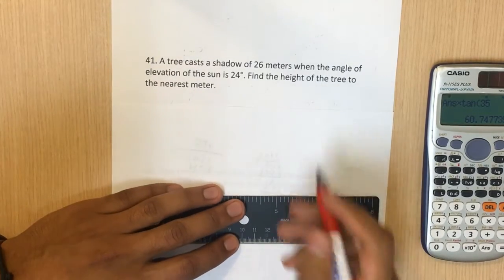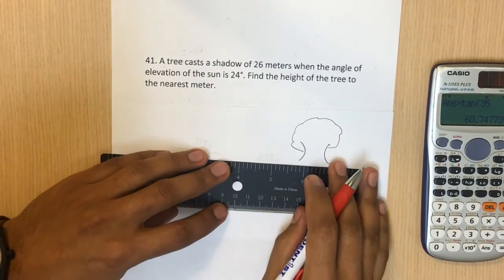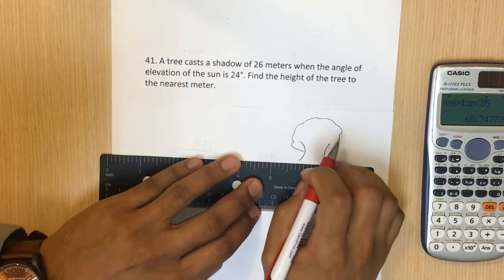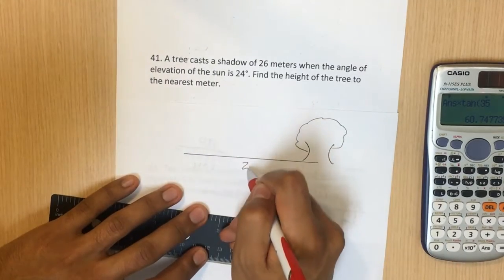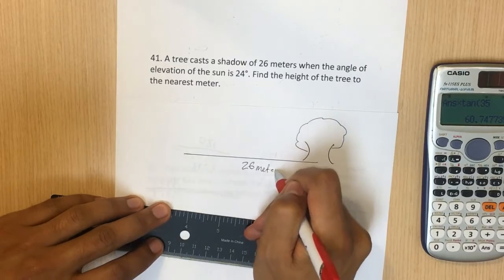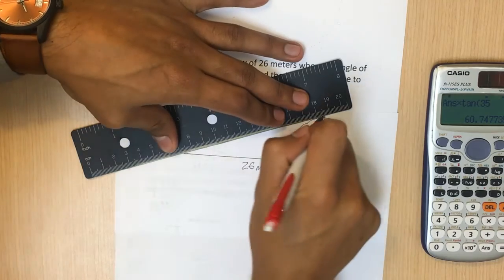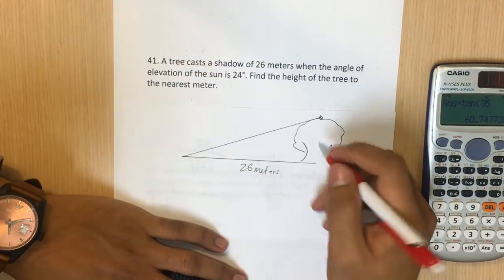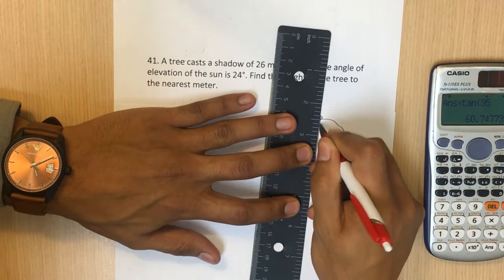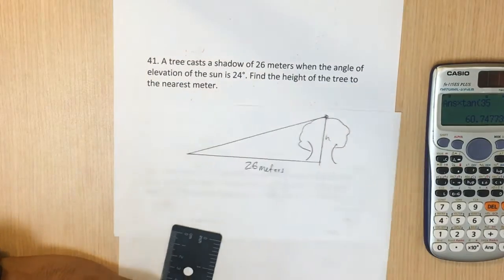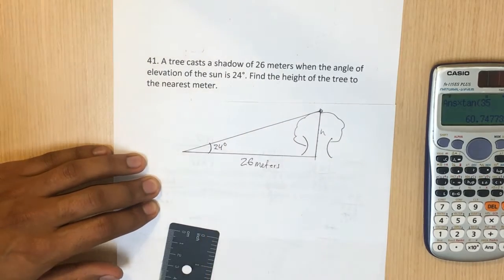picture. Okay, so here we have our tree, and what it's saying is that we have a shadow from the center out here of 26 meters, and then the shadow is going to come from somewhere up there. Okay, now what we're looking for is the height of the tree. So assuming that it goes there from the highest point of the tree, and it has an elevation of 24 degrees.